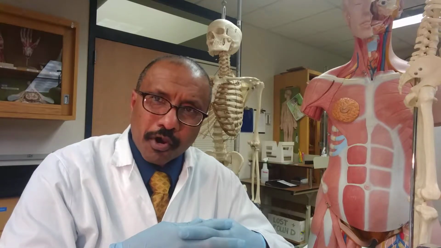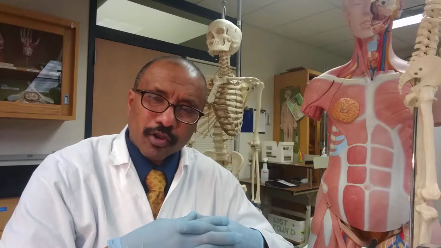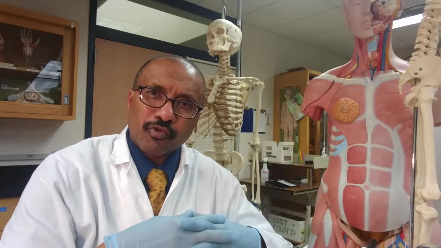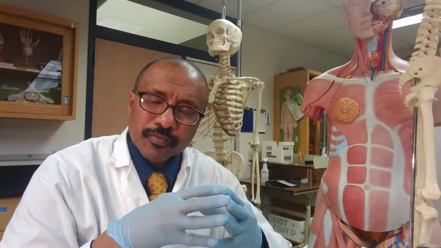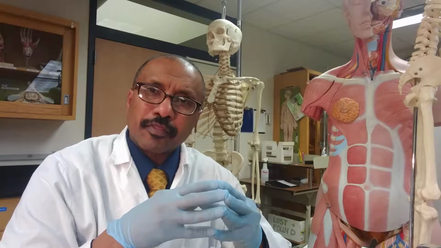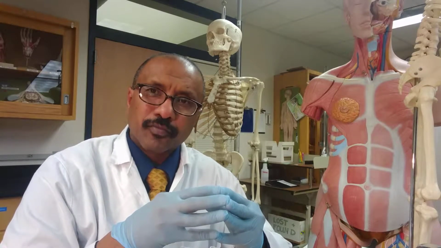We will continue talking about the skeletal system. This time we will talk about the appendicular skeleton. The appendicular skeleton is this group of bones that are attached to the trunk. They form basically the bones of the upper limbs and the lower limbs.